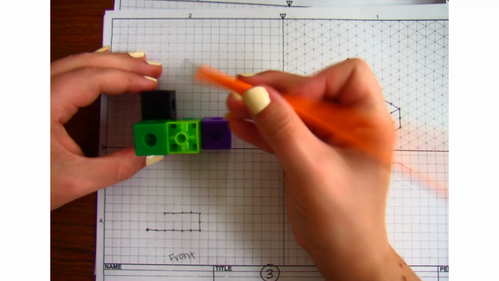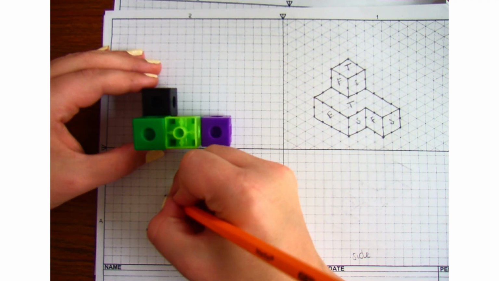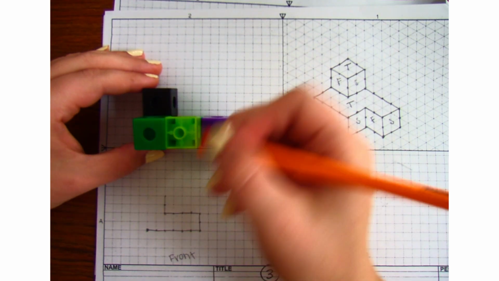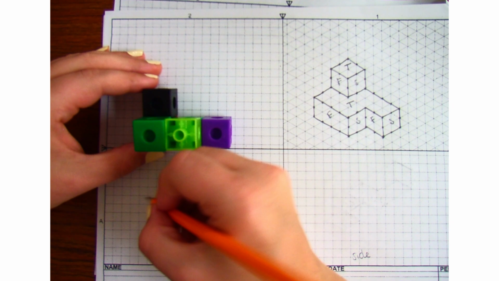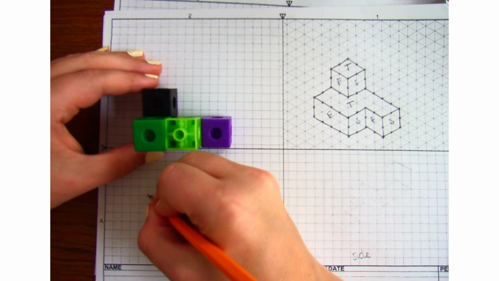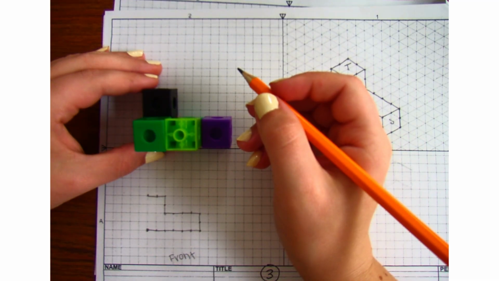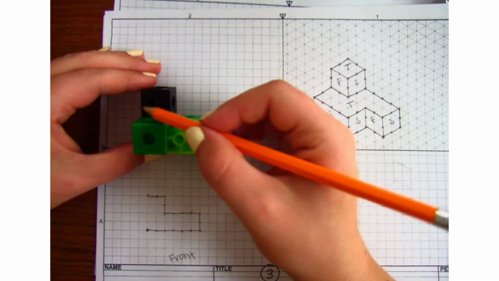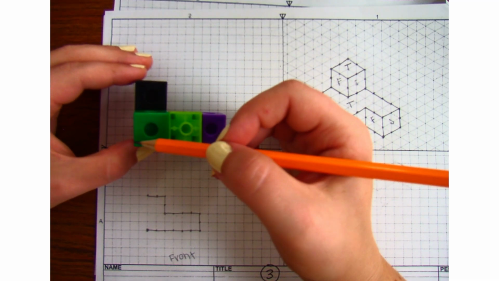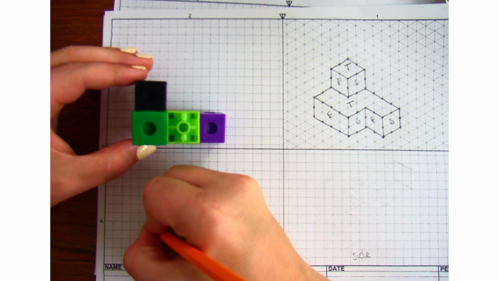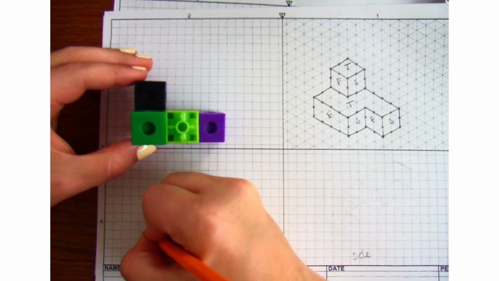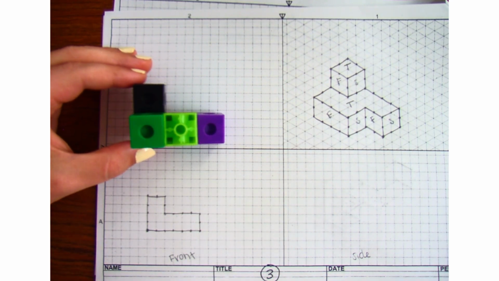And from here straight up 2. Then to the left 2. And then straight back down to our starting point, 4 dots. So here's our L-shaped front view.